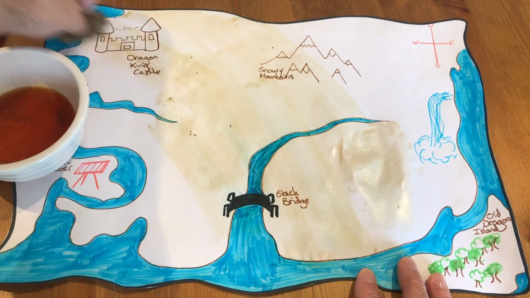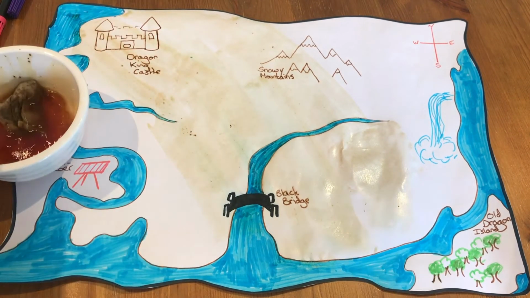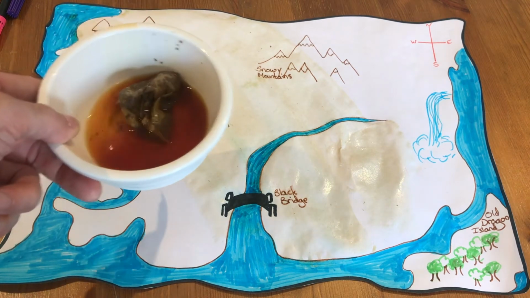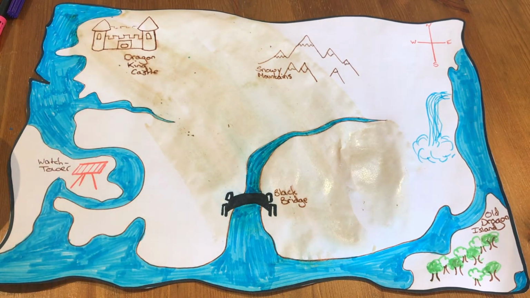So that's just an example. I'm not going to do the whole thing, but give yours a go. Add in some really interesting features. If you want to make it look old, you can use your tea bag. Enjoy, and I can't wait to see what you come up with.